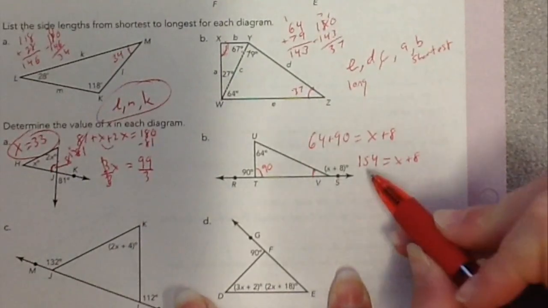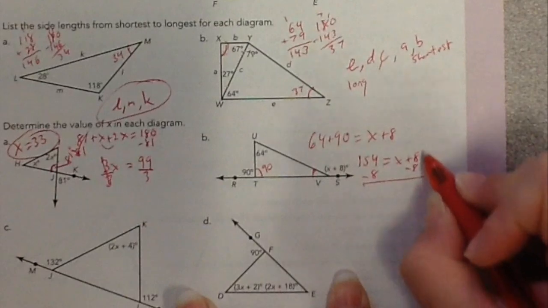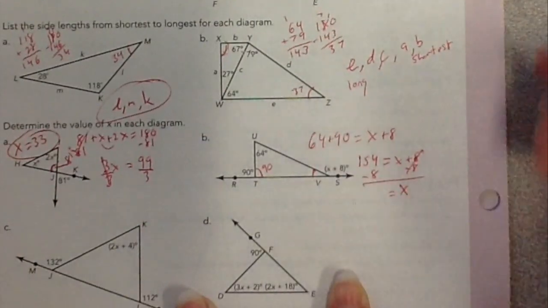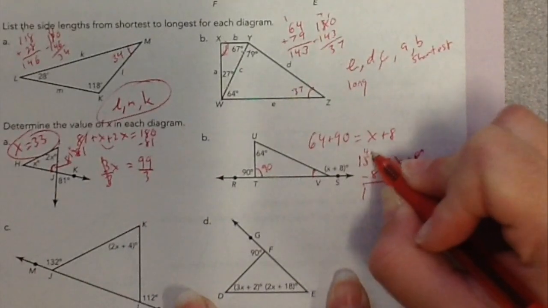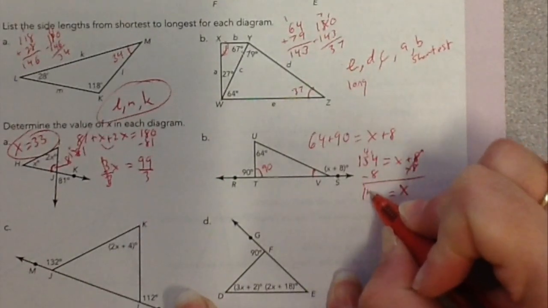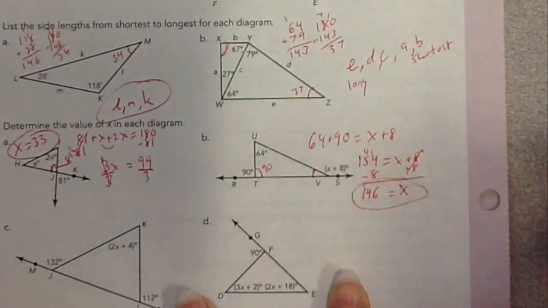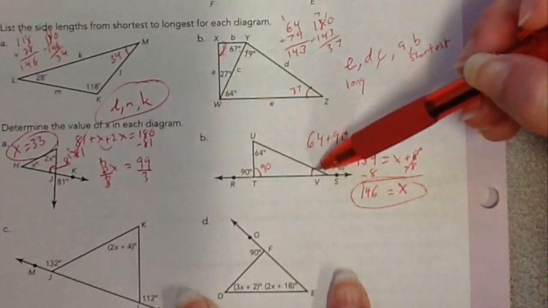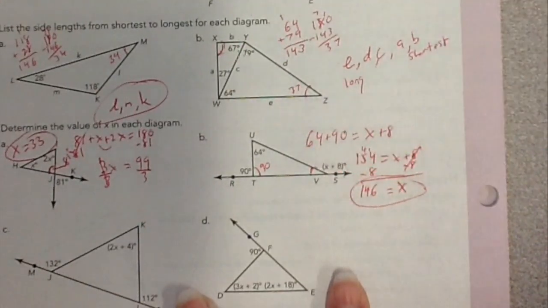And then I want to remove 8 from both sides to keep it equal. And let's see, that would be 146. Again, you want to double check that that makes sense. So this is an obtuse angle, so 146 plus 8 to equal this angle does make sense.